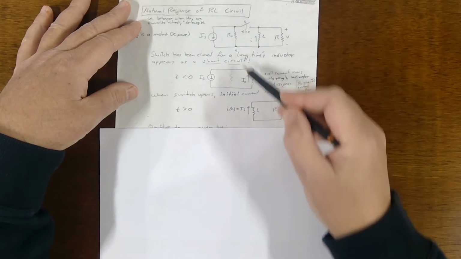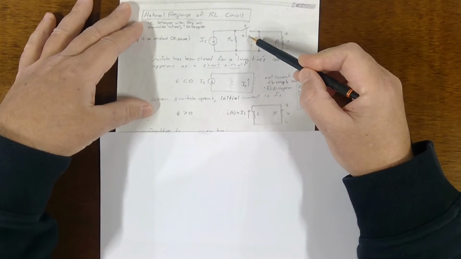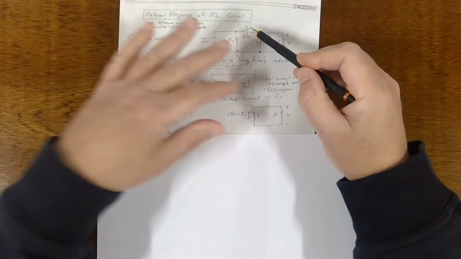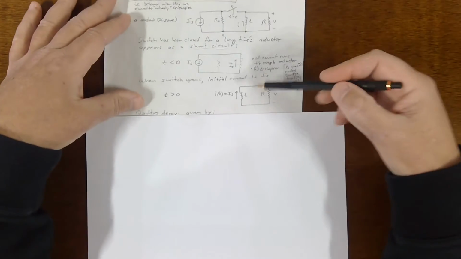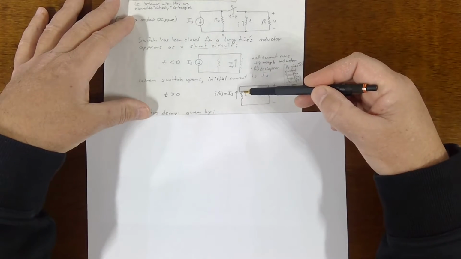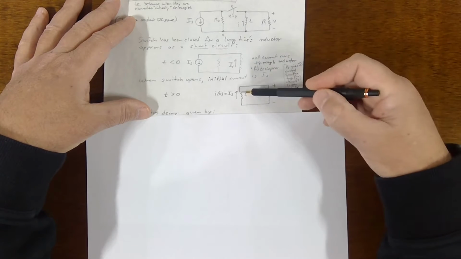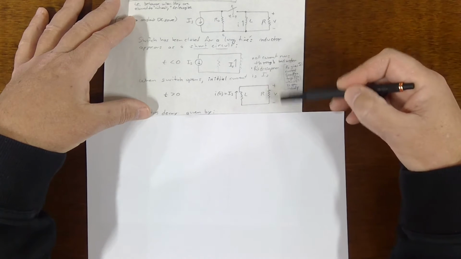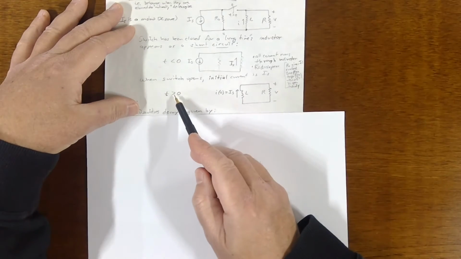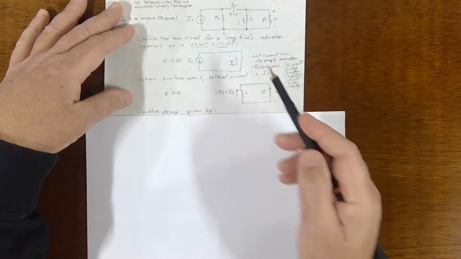So then we throw open the switch, and at t equals 0, the switch opens, and the left side of the circuit is disconnected from the inductor. And then the inductor will discharge over time. It'll discharge its energy to this resistor here. So this is for t greater than 0.